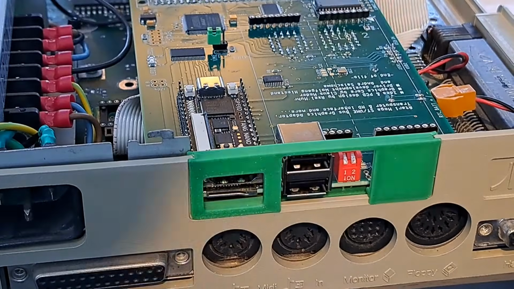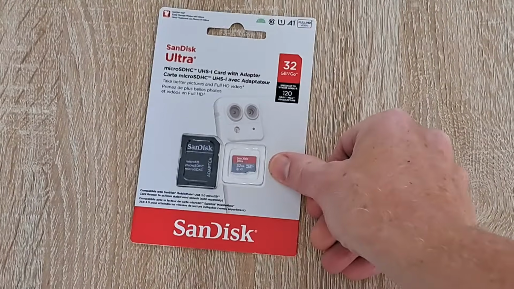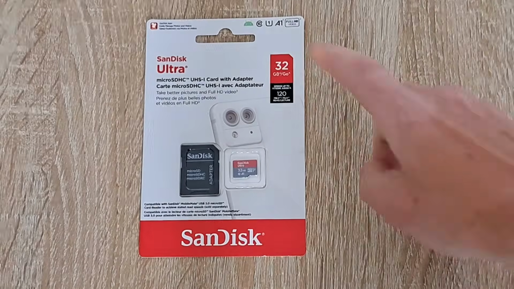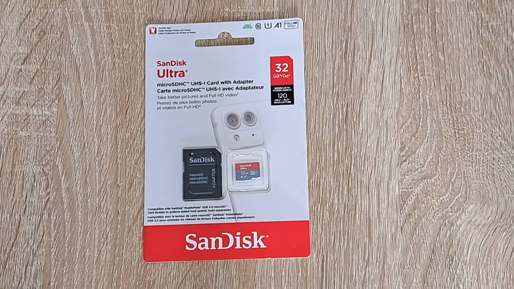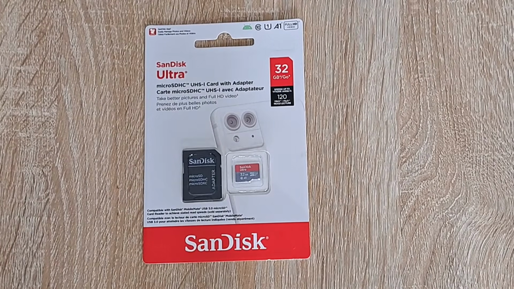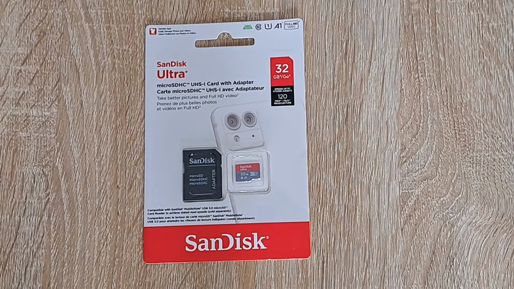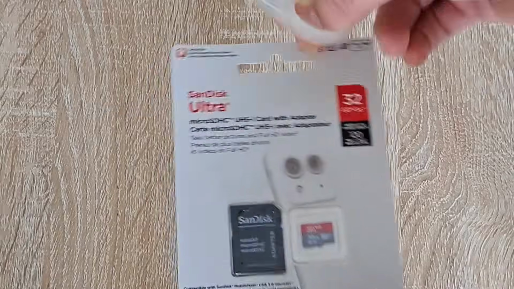Now we're going to install the IDE interface. I bought this micro SD card for this. It was the smallest storage capacity I could find. But the storage is still much more than we'll ever need. A whopping 1000 times more than my Megafile 30.